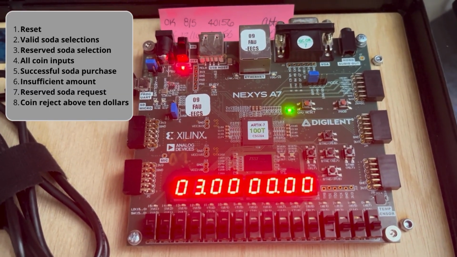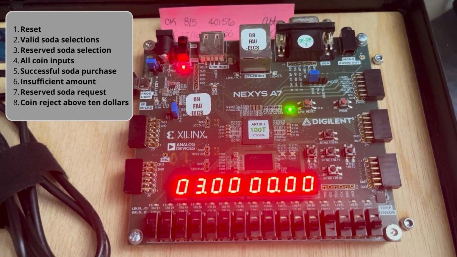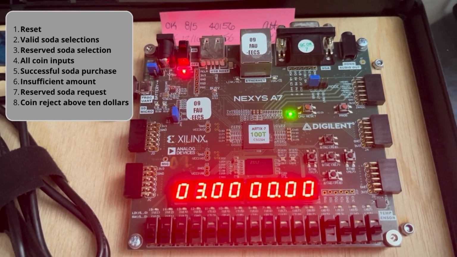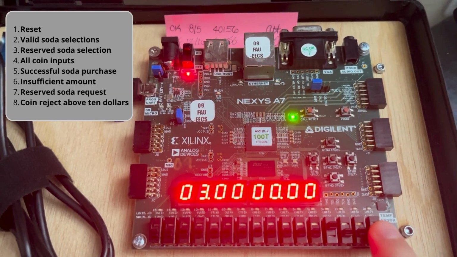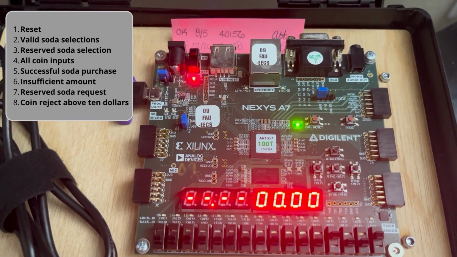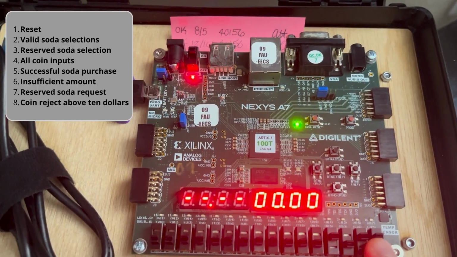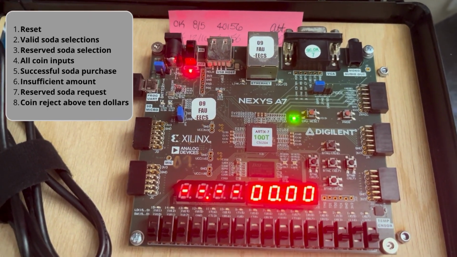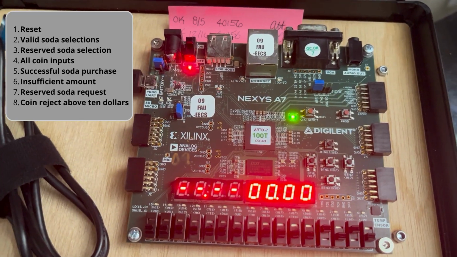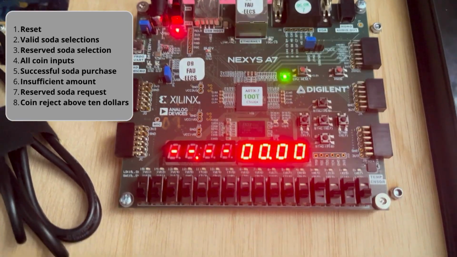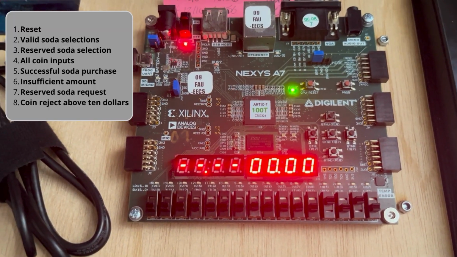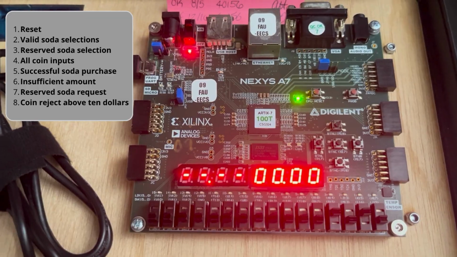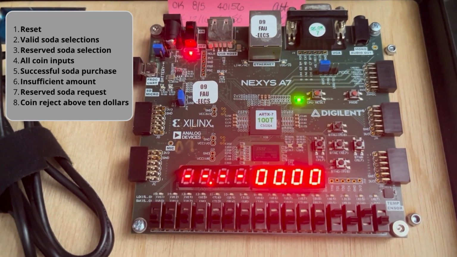Now I will test a reserve soda. So let's set the switch to a reserve code like 1001 or 1010. Let's also see. Perfect. 1010. Okay. For reserve selection, we can see the soda is not available. The system marks it as reserved, and so I'm only selecting it first here. I will request it later to show the actual reserved error.